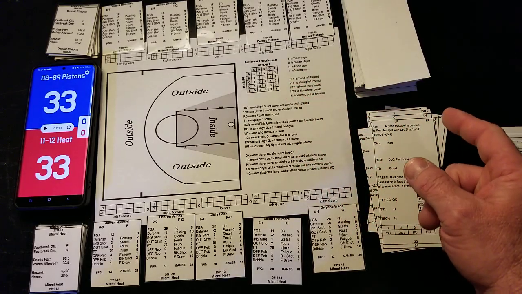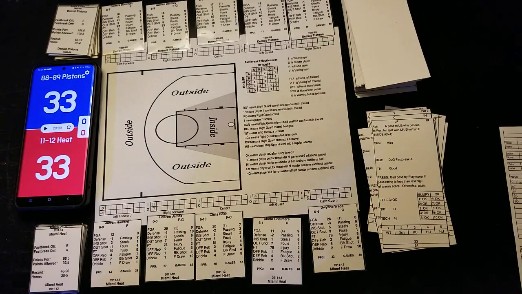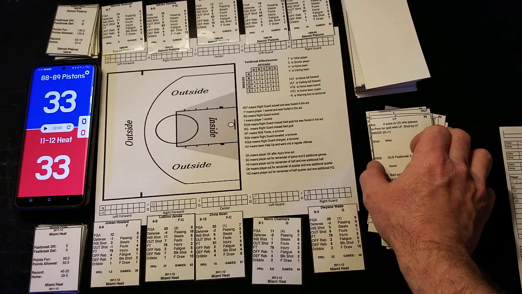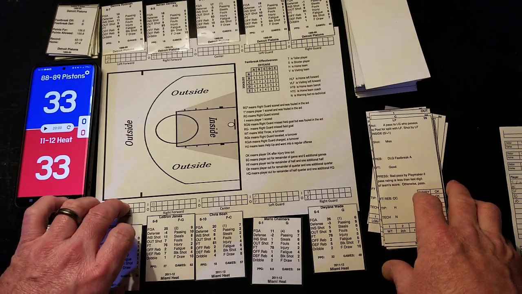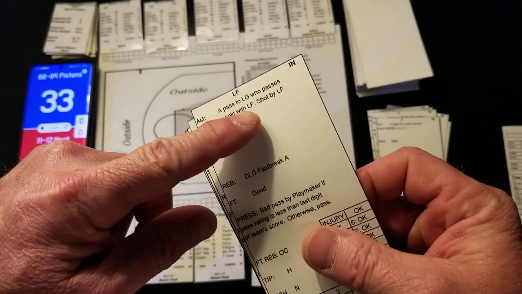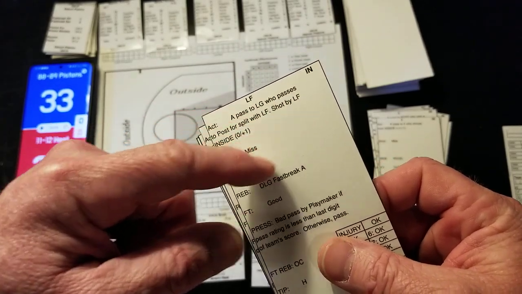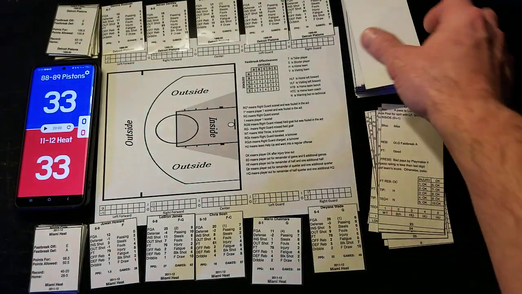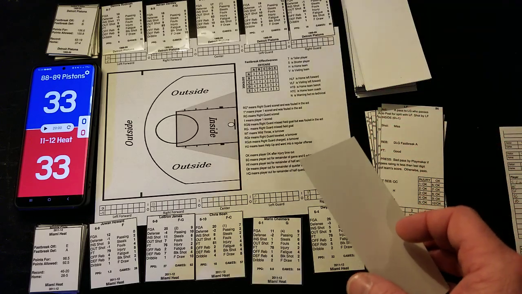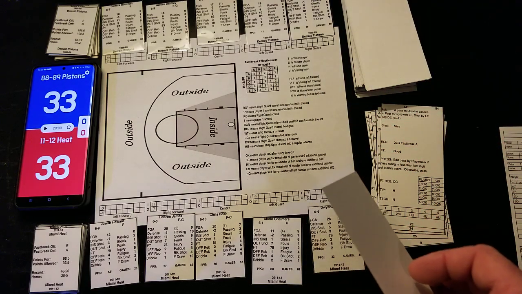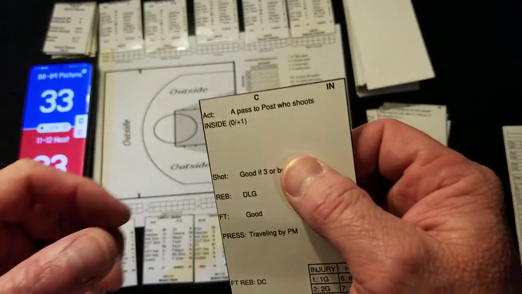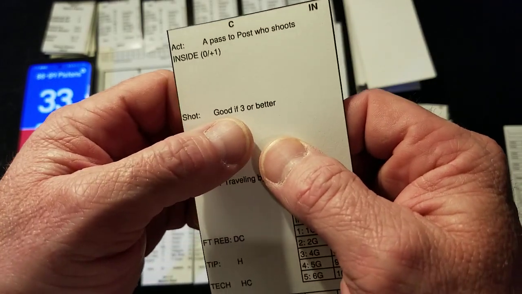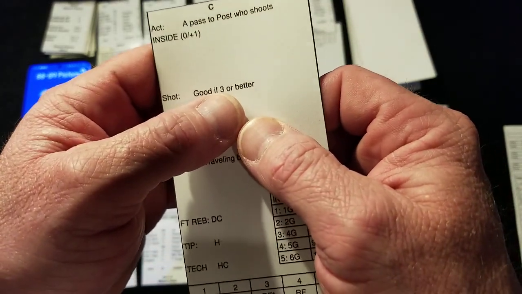Who has the ball? Detroit just made that. So LF is going to be James. Nope, sorry, Juwan Howard. Some of these actions have you passing. If it says pass, that means you go to another card. If you flip 3 cards, you're technically under pressure, and you have to deduct 5 from the shooter. If you get another card that says pass again, then it's a shot clock violation. If he shoots, he's good if he's 3 or better.